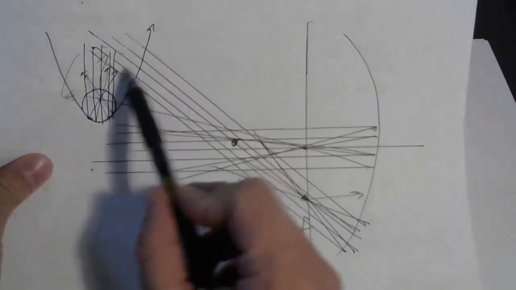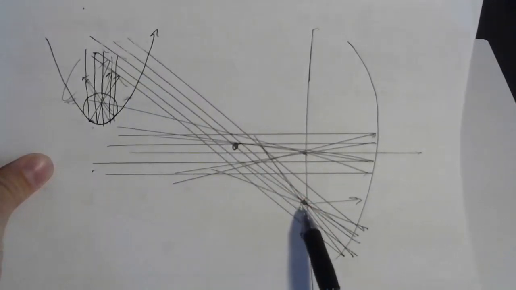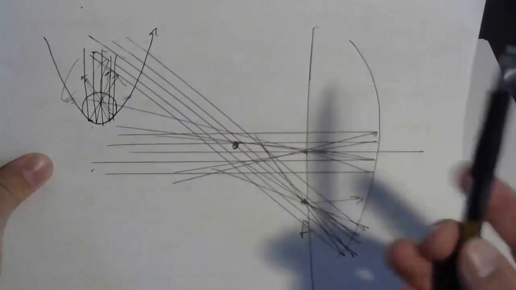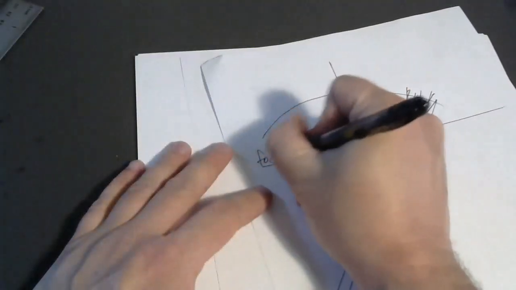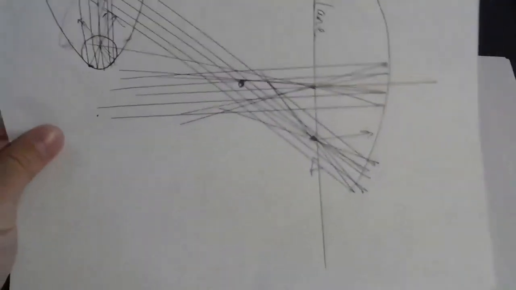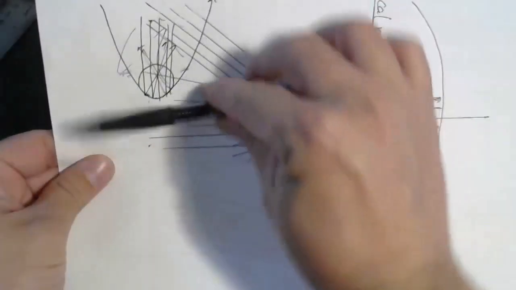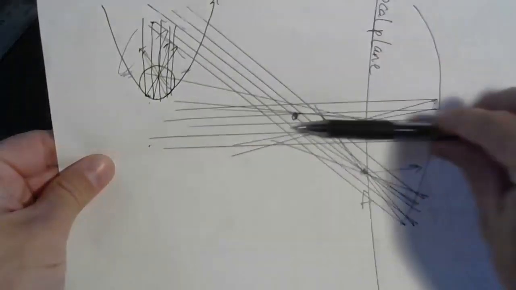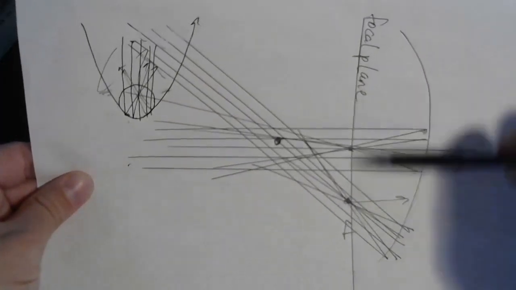Well, rays coming in from this direction, parallel rays, would actually converge at a focal point slightly in front of this vertical line. So this could be called the focal plane. And bundles of rays which are coming in paraxial, any bundle of rays that's more or less parallel to the original optical axis, those bundles of rays will converge to points on the focal plane.